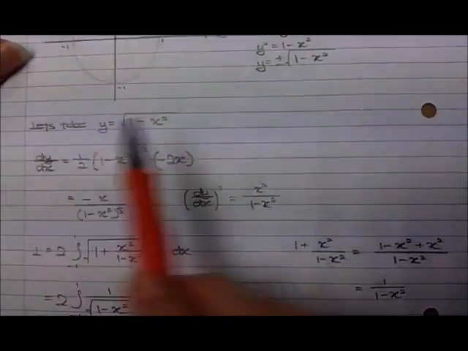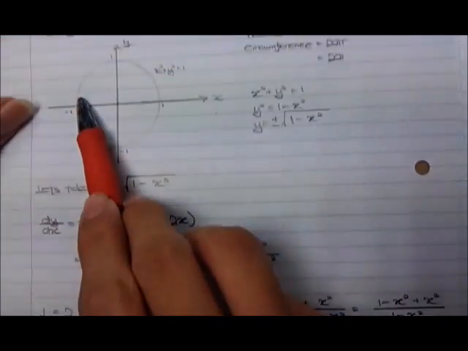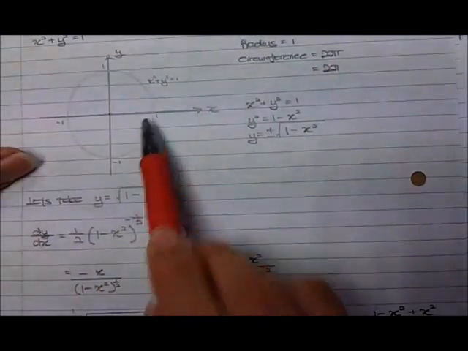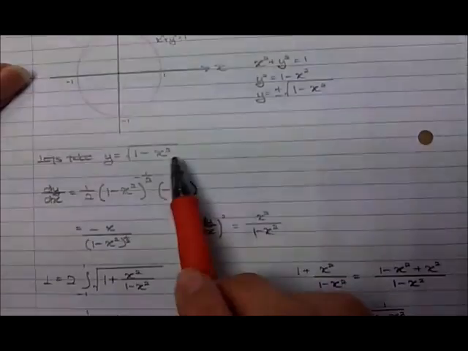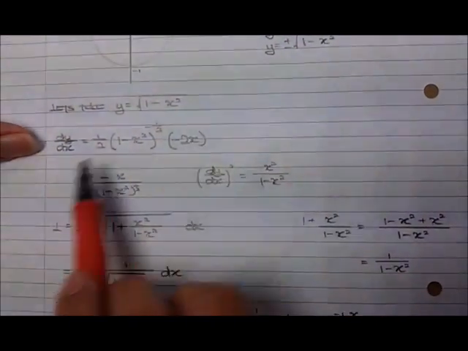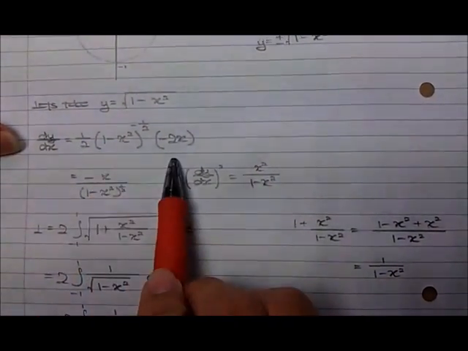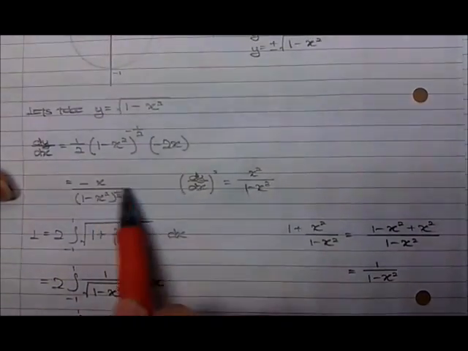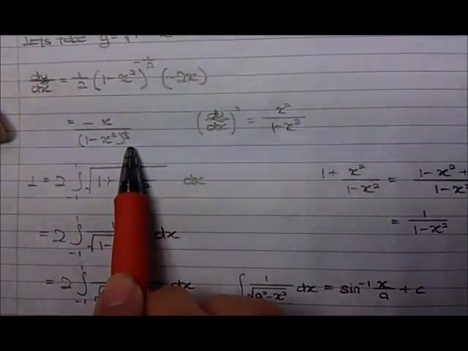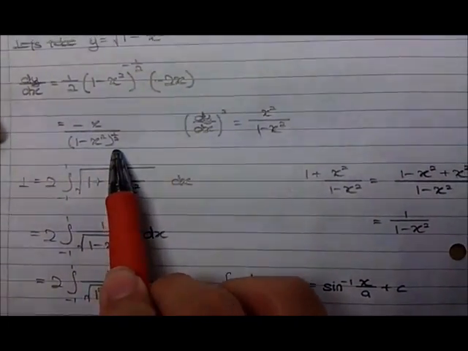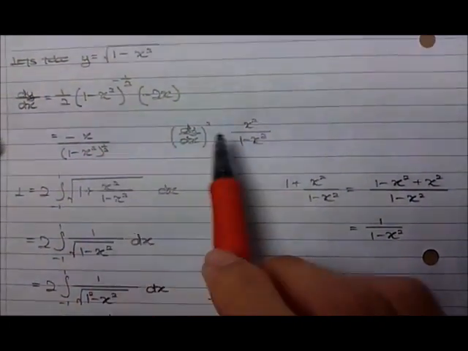Let's take the positive side only, which is y equals the square root of 1 minus x squared. So dy/dx, simplified, is minus x over (1 minus x squared) to the power of half, which is the square root.